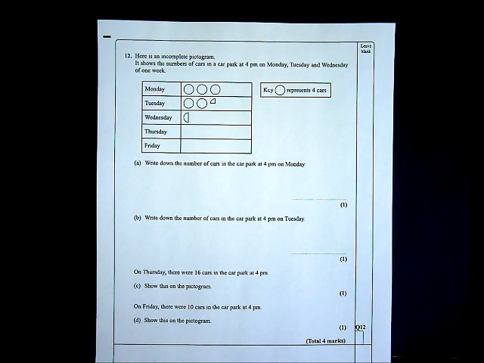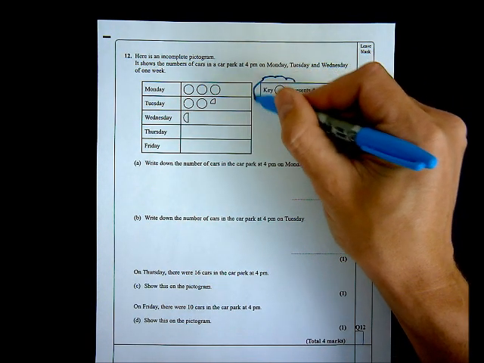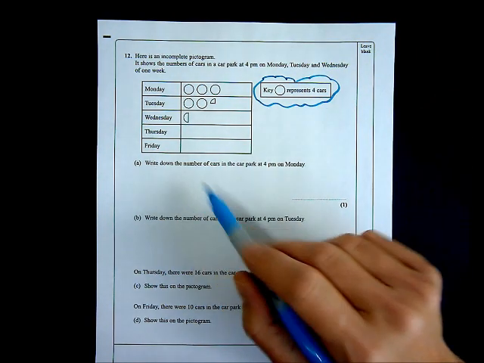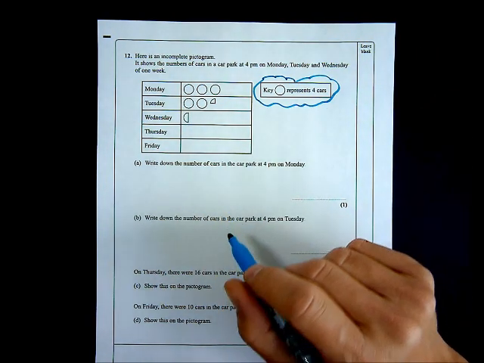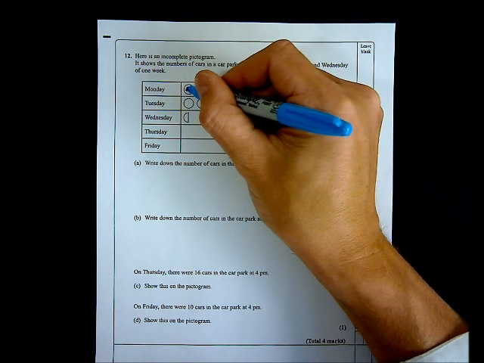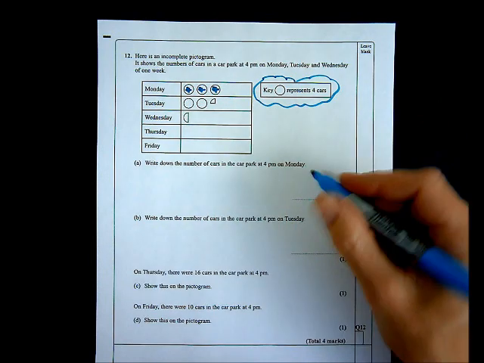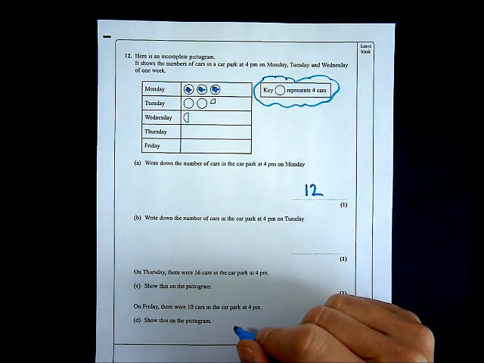On question 12, I'm shown an incomplete pictogram, and I'm told that each circle represents 4 cars. Now, part A asked me to write down the number of cars in the car park at 4 p.m. on Monday, so there are 4 in that circle, 4 in that circle, and another 4 in there. And there are 3 lots of 4s, 12 in total.